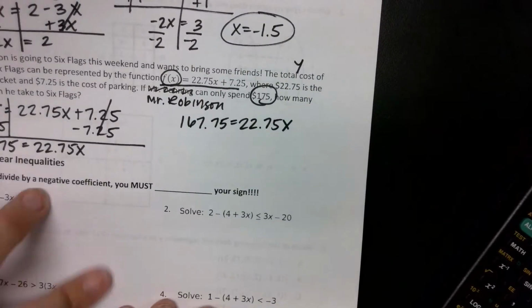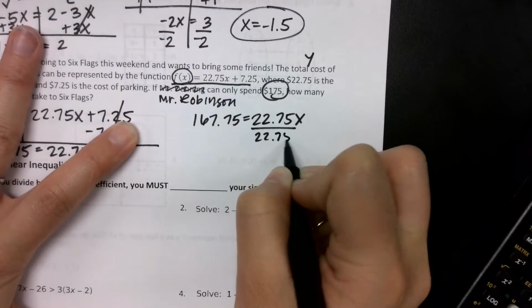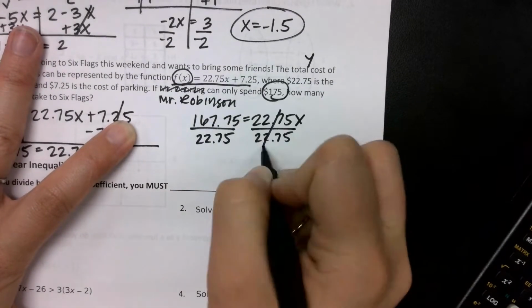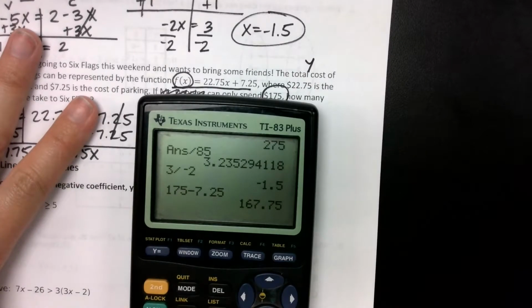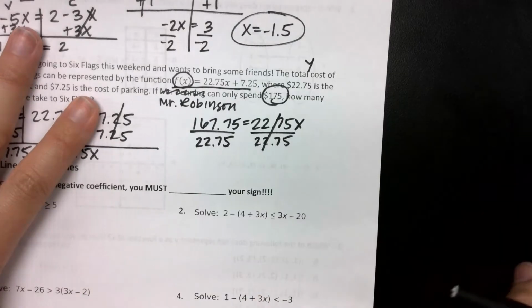How do I get rid of the 22.75? Divide by 22.75. 167.75 divided by 22.75 is 7.37.